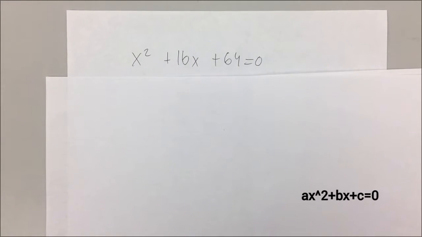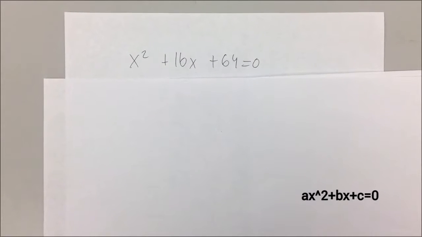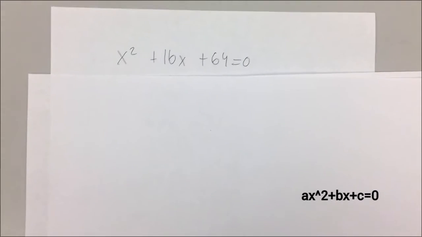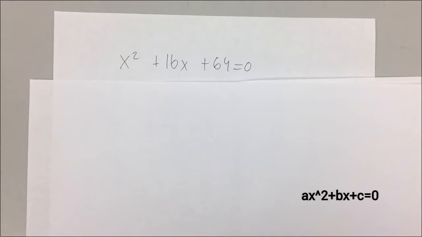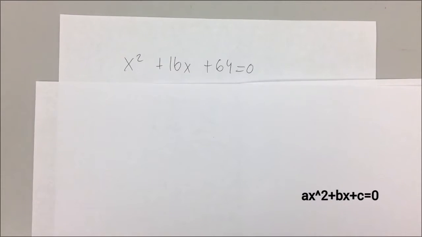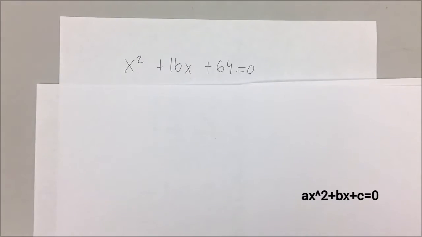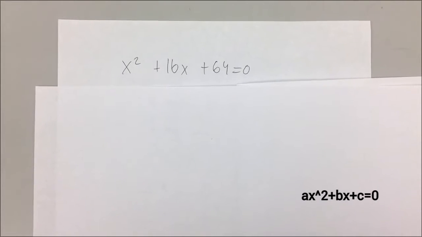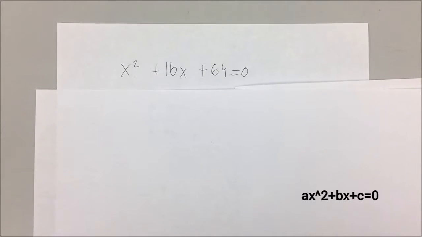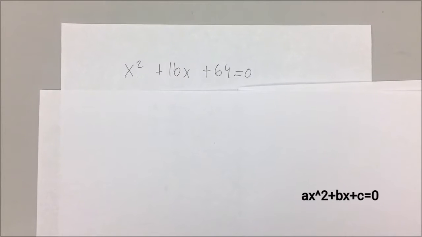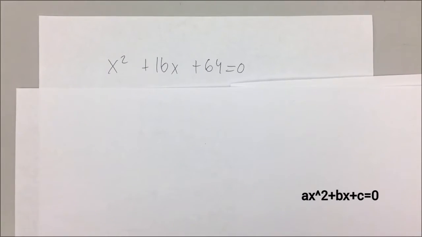Today we're going to learn basic quadratic factoring. We're going to start with the equation x squared plus 16x plus 64 equals 0. If you've never done this before, you may think to subtract 64 from both sides and square root. But there is a much easier way to solve for x with this equation, which is really what we're trying to do, solve for x.